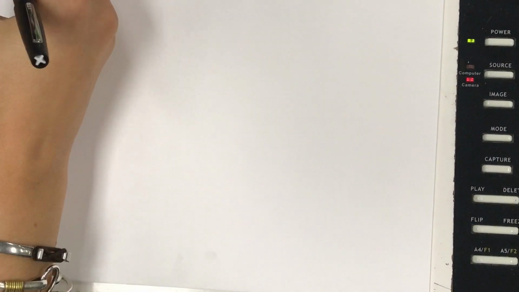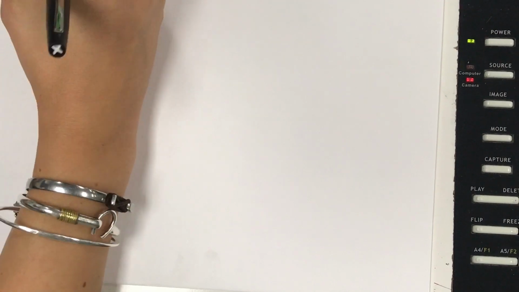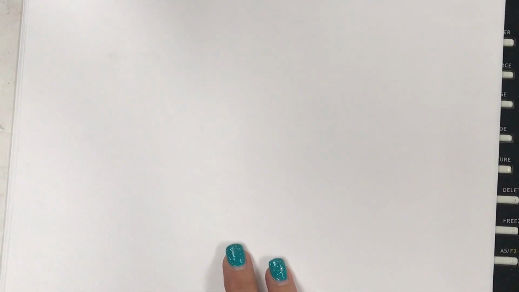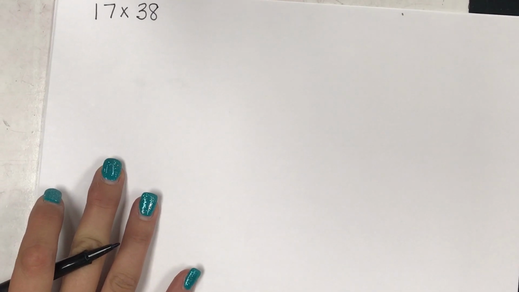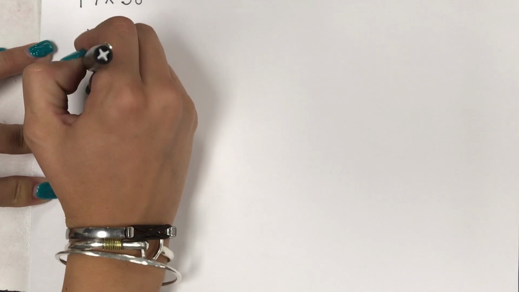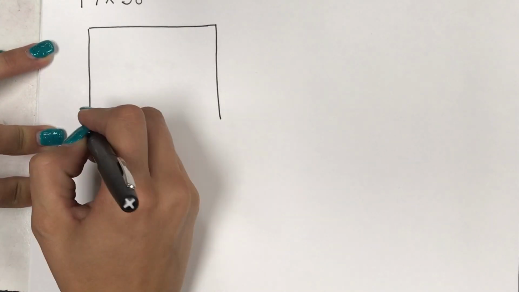All right, we're going to do the problem 17 times 38. Let's do that. So let's just use this box method. What did I call this box method yesterday?